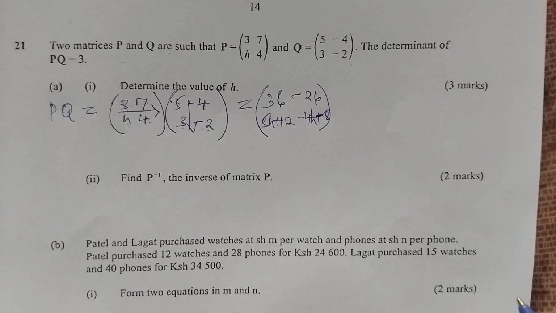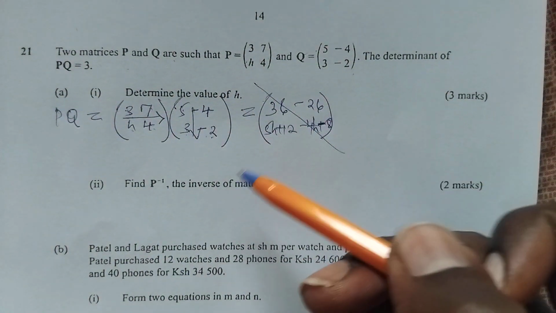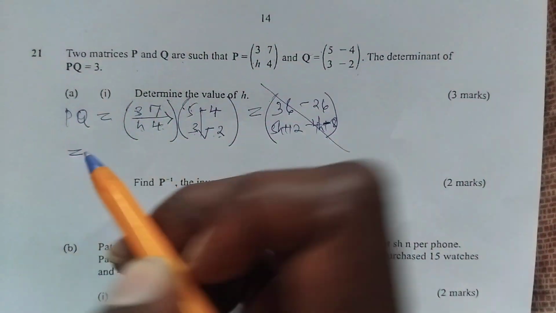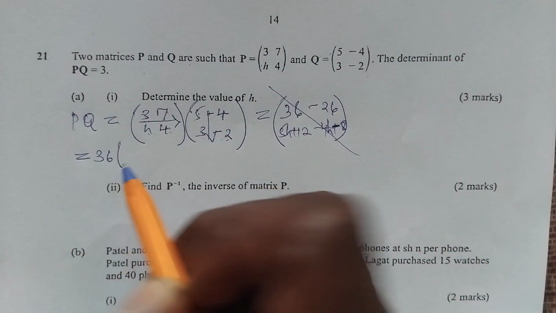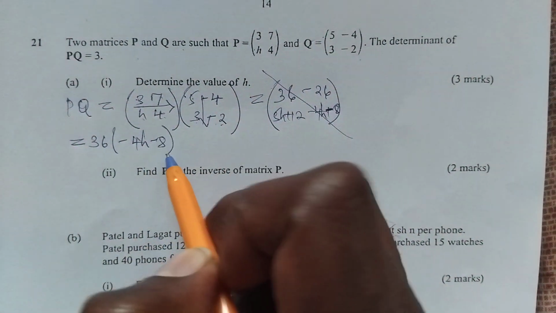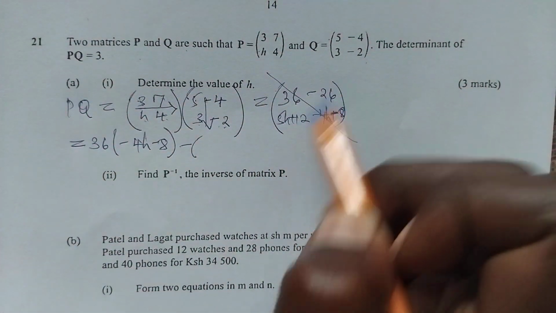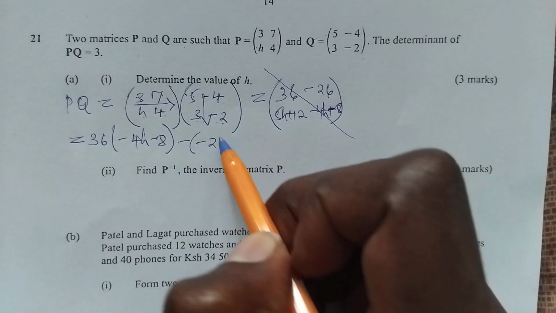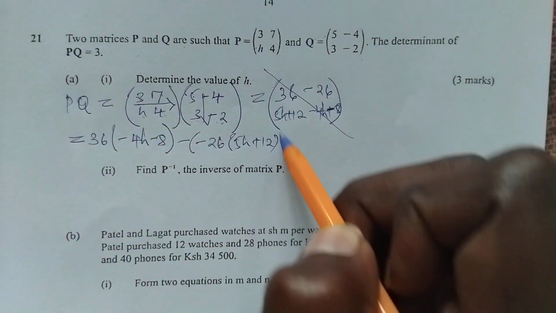So we all know how to get the determinant. We take the main diagonal minus the other diagonal. So the main diagonal here, I have 36 multiplied by negative 4H minus 8, then minus the other diagonal, negative 26 multiplied by 5H plus 12.